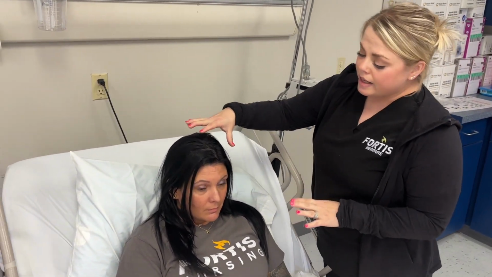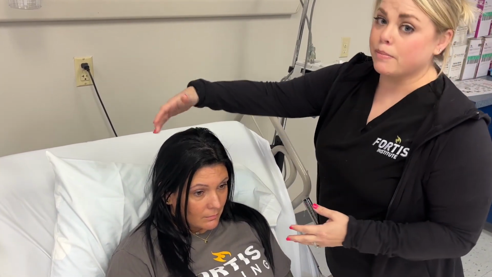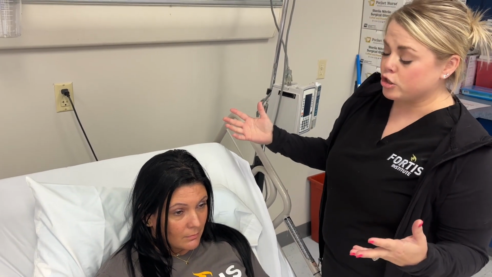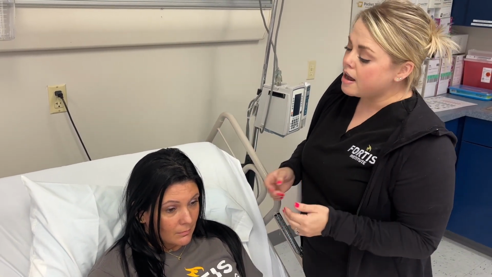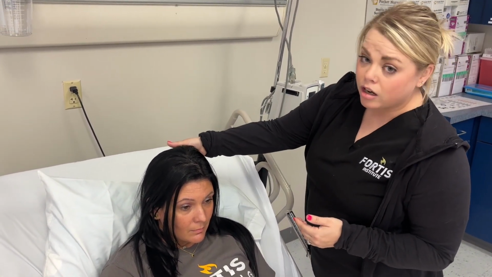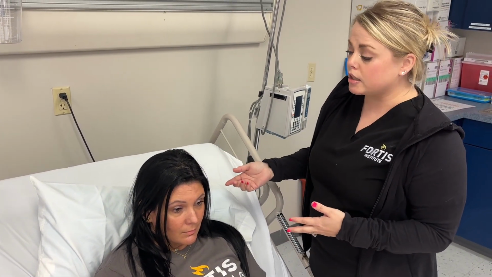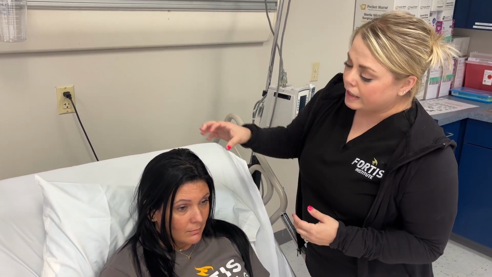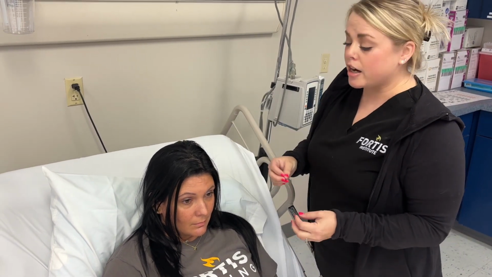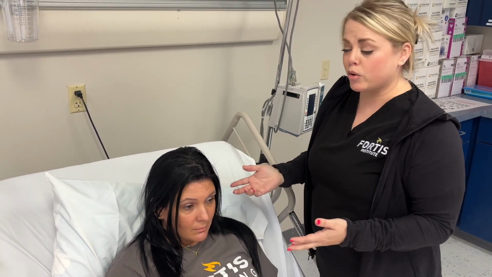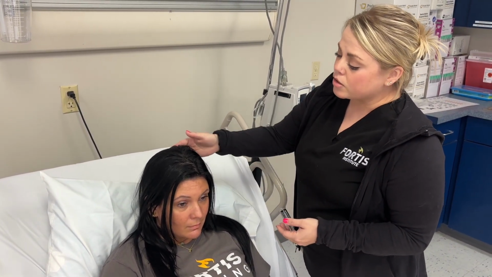So when I'm looking at the head, I do want to know, is it symmetrical? I don't want to note any major masses or indentations. I want to look at her hair condition. So I'm looking for hair growth or distribution. I don't want to note any thicker patches of hair or thinning of the hair in places that I would not expect. I also want to note texture.